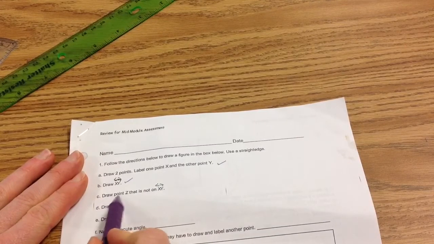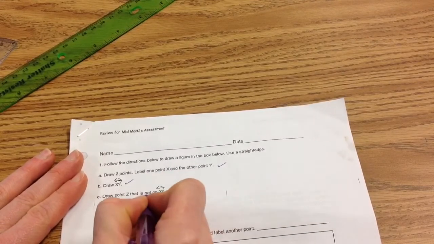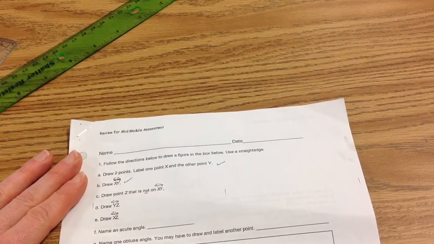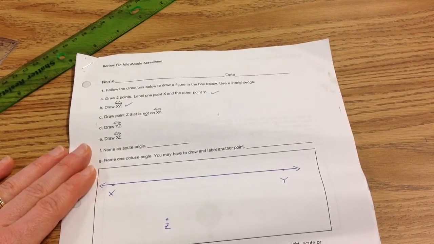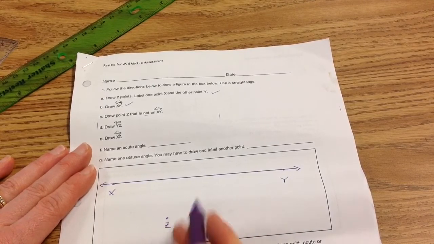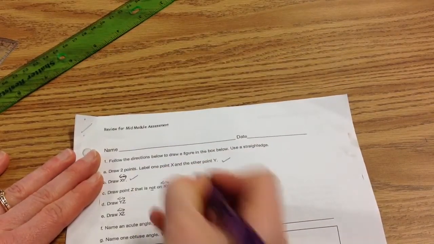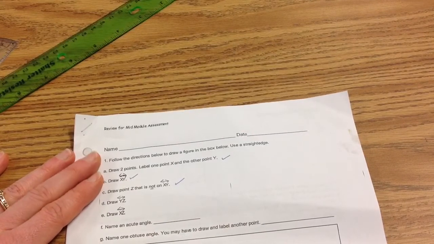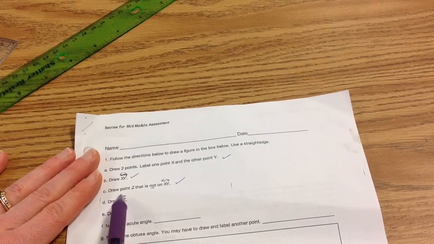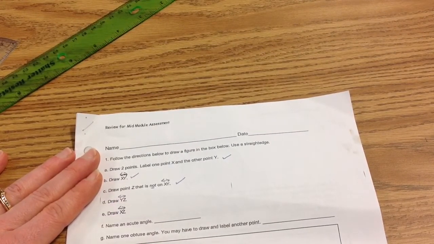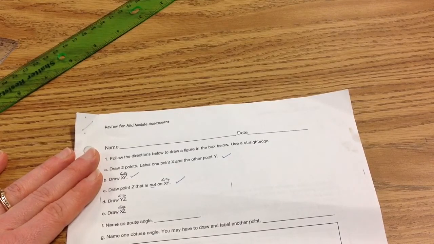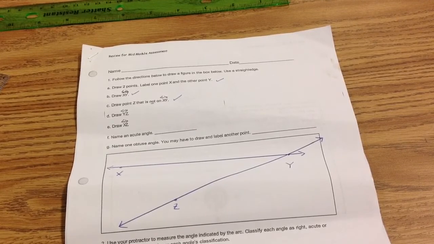Now it says draw point Z that is not on XY. Pause. You should have point Z, which is not on XY. Remember, I crossed my Z's. And check it off. Now you're going to draw line YZ. Pause. Your Y and Z should be connected.